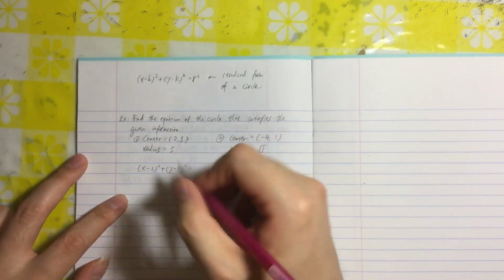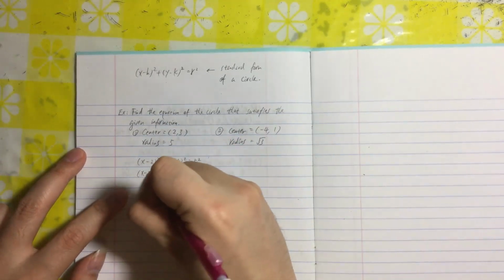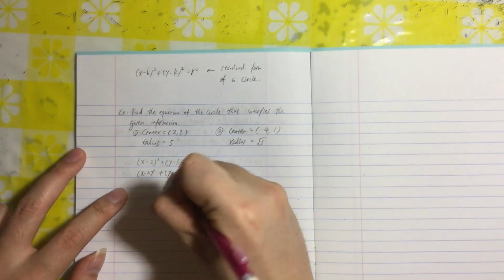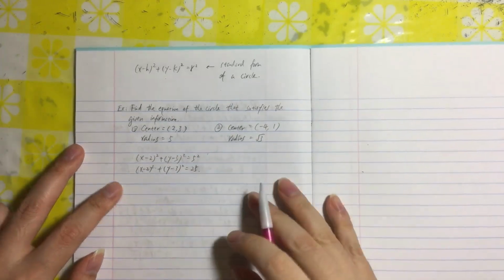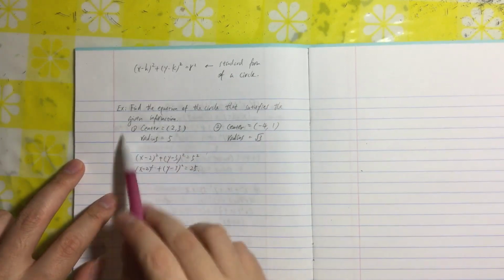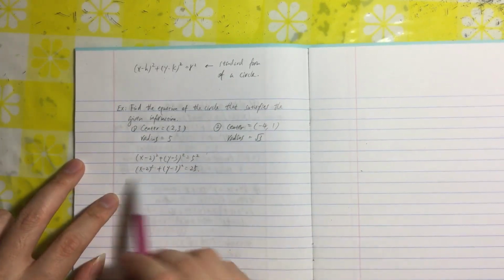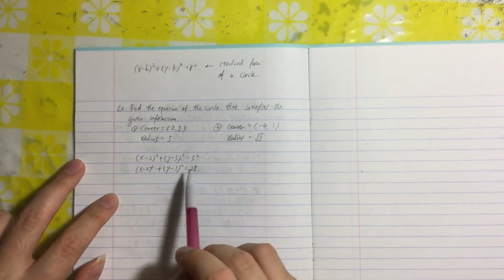Here r is 5, so equal to 5 squared. And 5 squared is 25. That's the equation of a circle that satisfies all the given information. Center at 2, 3 with radius 5.